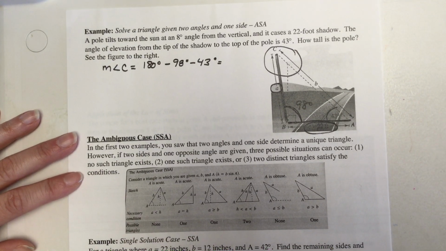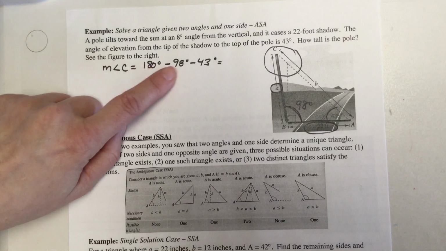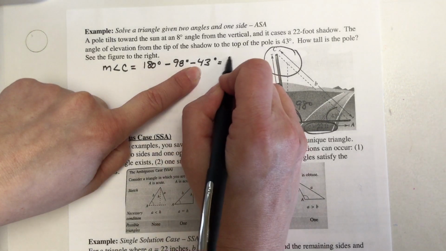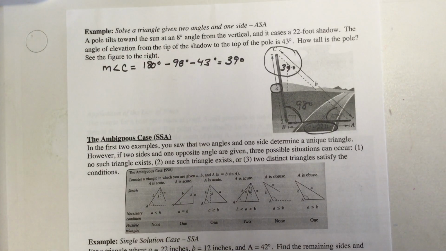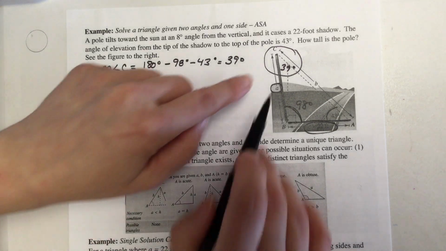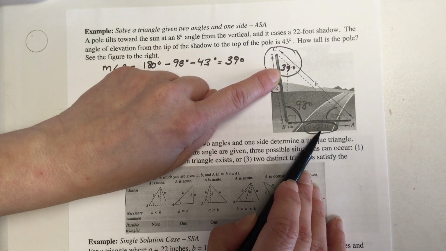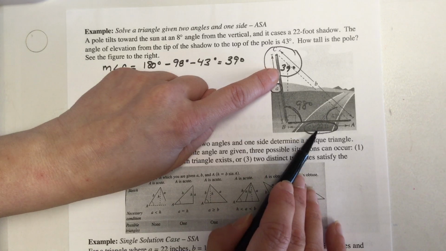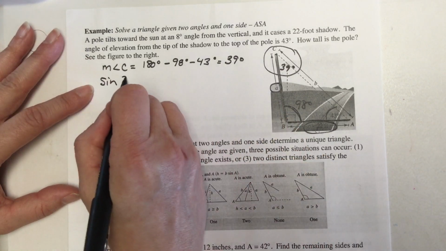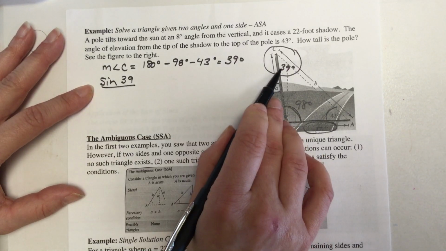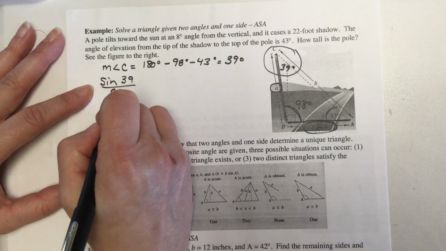180 minus 98 minus 43, you get 39 degrees. So this is 39 degrees. Now I can create a fraction using the law of sines because I have an angle and a side opposite. Okay, you have to have that in order to create a fraction. So I have the sine of the angle we just calculated, that's 39, over the side that's opposite, that's 22.